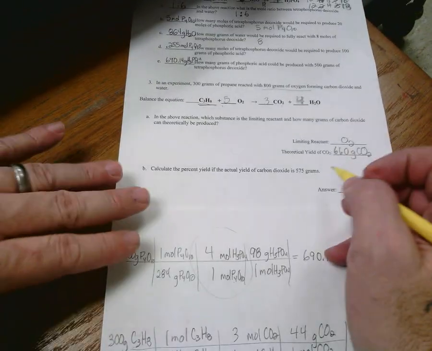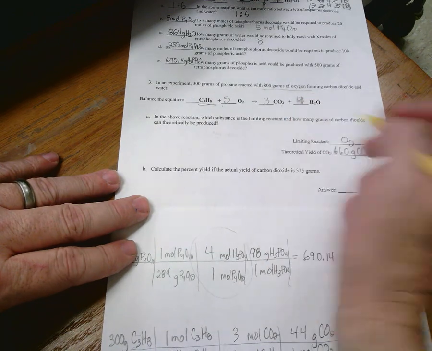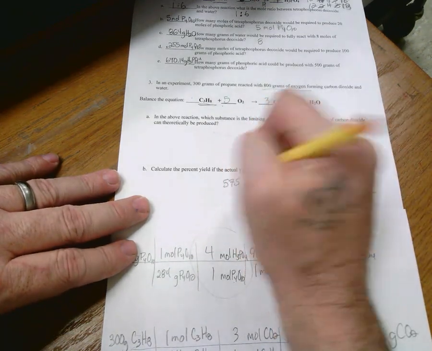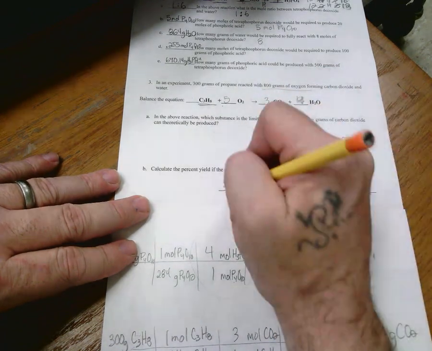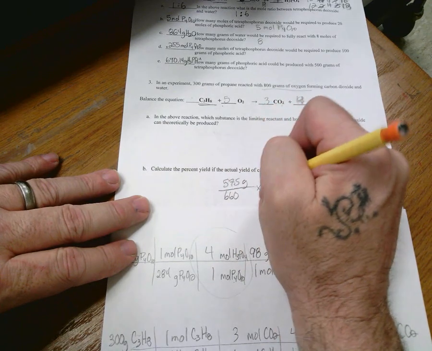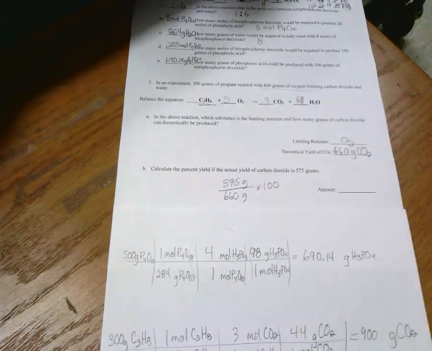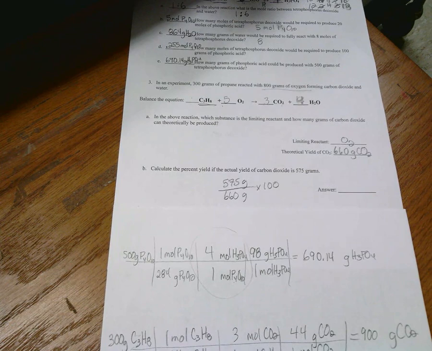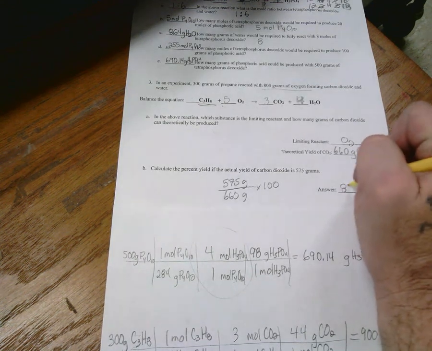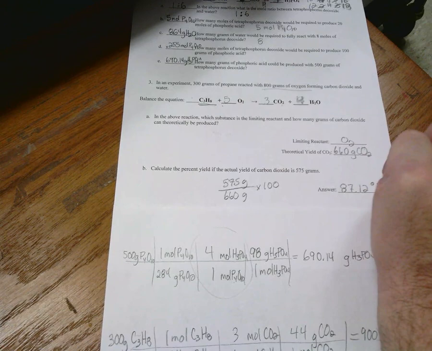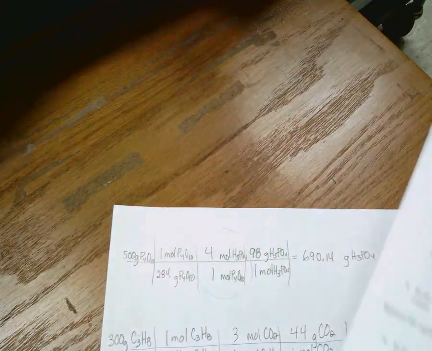Okay, what else we got here? Calculate the percent yield if the actual is 575. So actual over theoretical times 100. 575 divided by 660 times 100. I get 87.12%. Is that it? Yep, that's it.